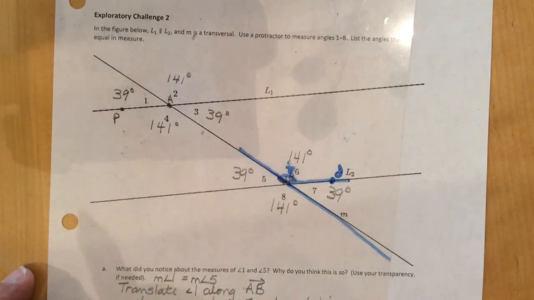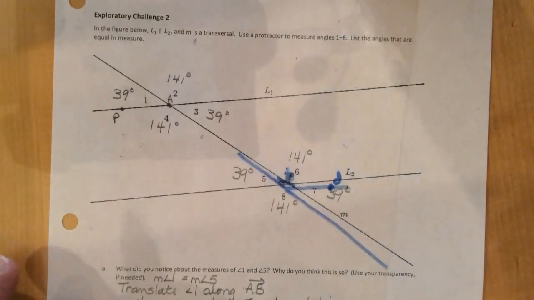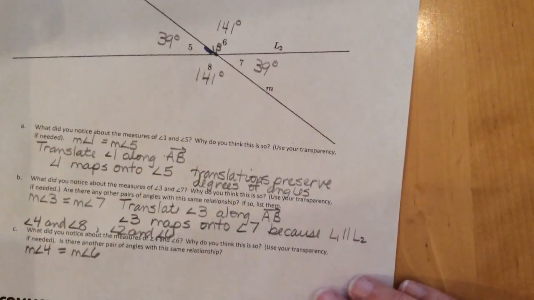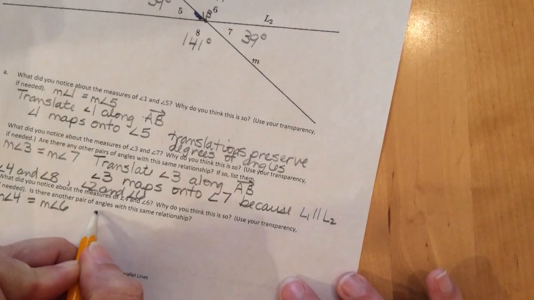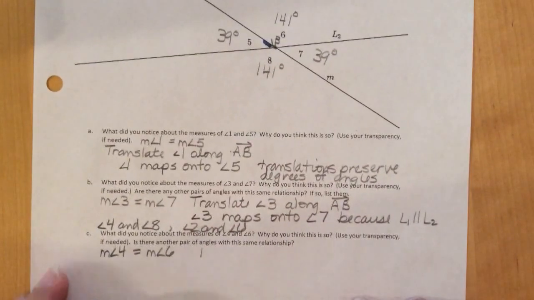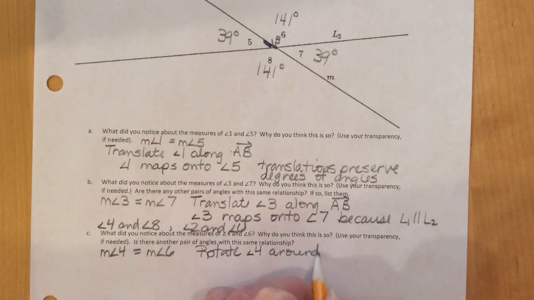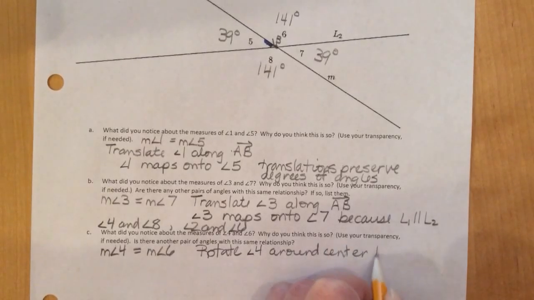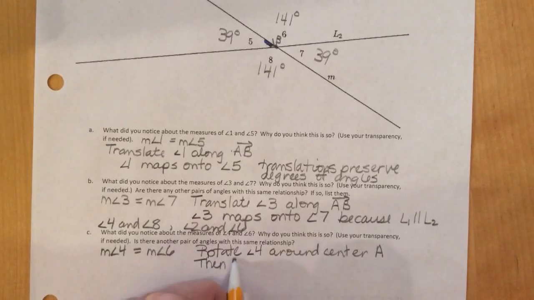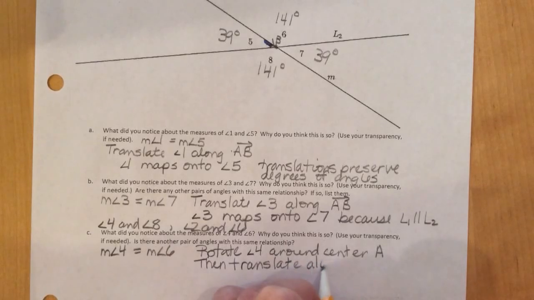So I used a sequence of transformations. I can rotate angle 4 around center A, then translate along vector AB.